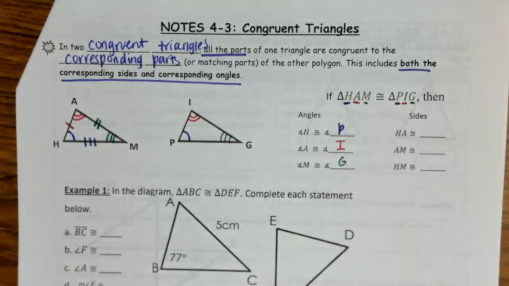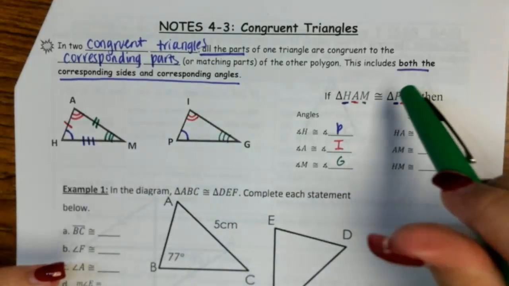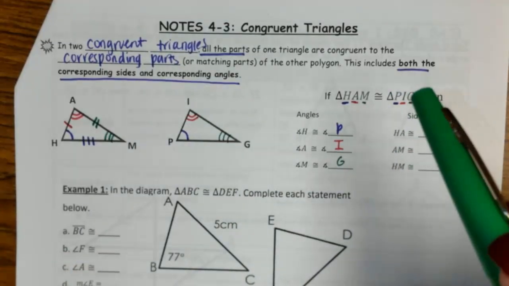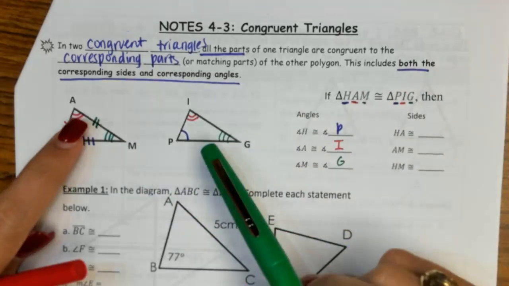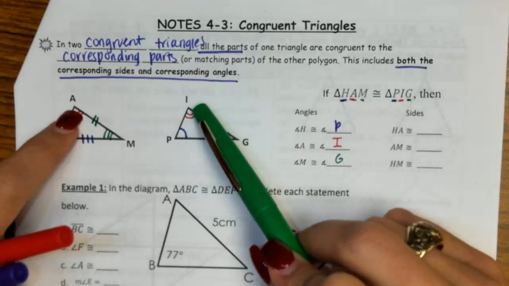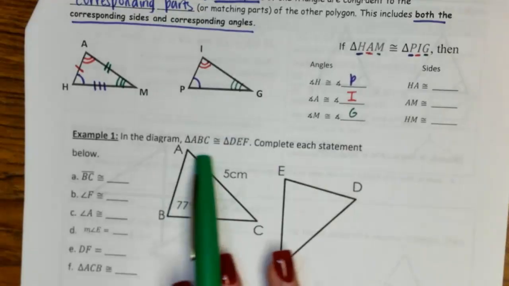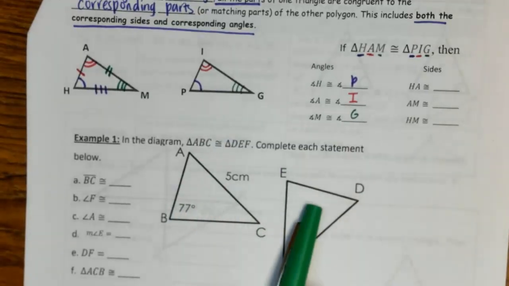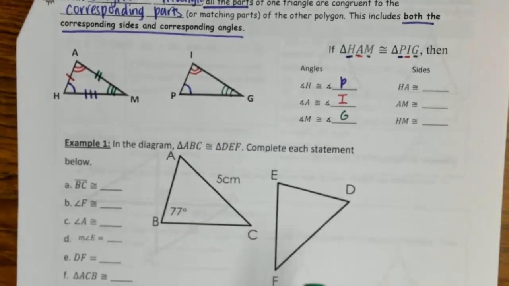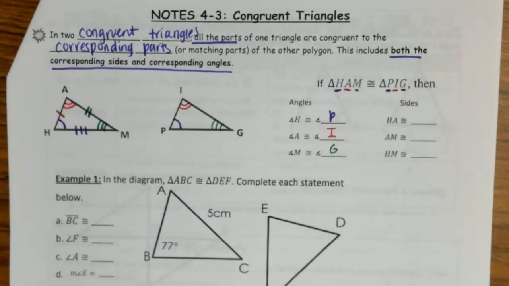Okay, so it's really easy when they're positioned in the same spot. Yes, we can always follow our statement, we should follow our statement, but I can also tell by the way the triangles are positioned that H and P go together, A and I go together, M and G go together. That's fine and dandy, right? But when we have a rotated figure like this, when my triangles are not sitting in the same spot, then I have to follow my congruency statement. Okay, so let's finish out this HAM and PIG with my sides.